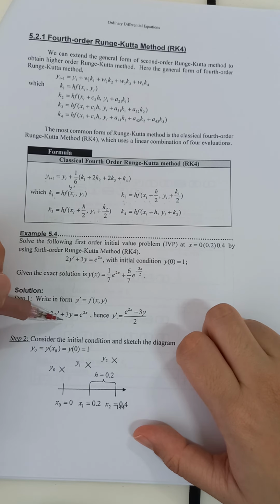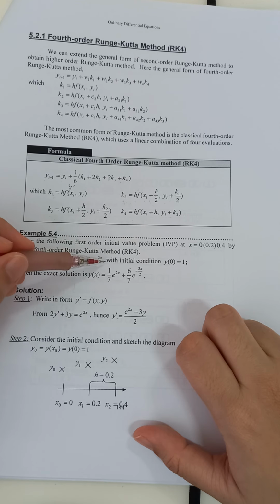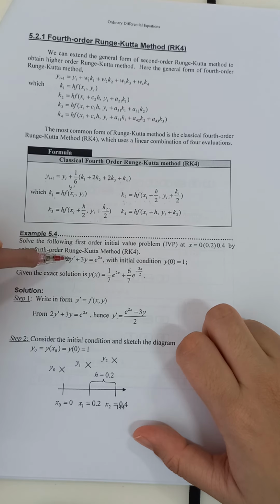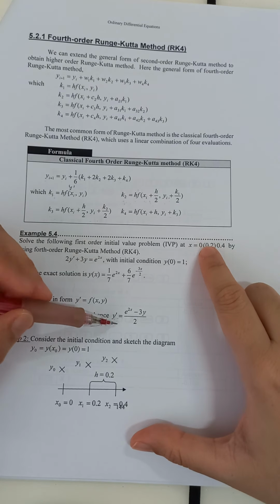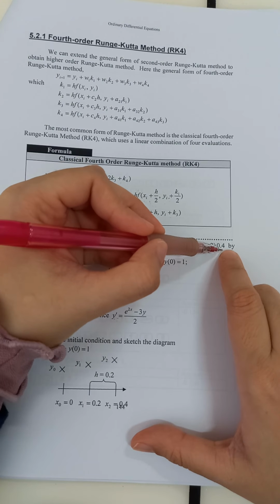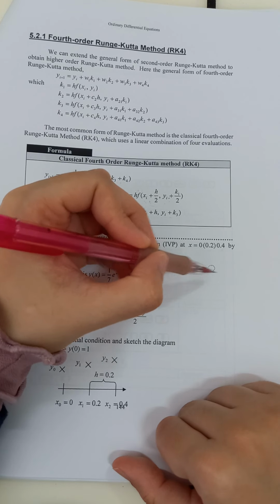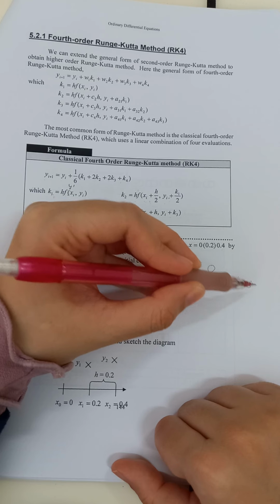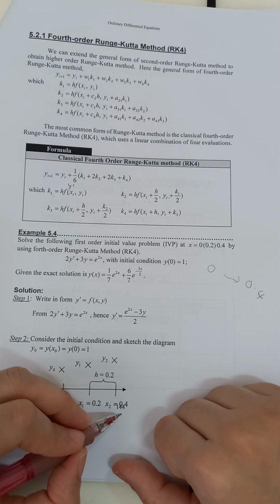So from the equation, when we bring 3y to the right side, and then 2 also to the right side, we can make y prime stand alone like this. So we know y prime is this one. The value of x is from 0 to 0.4. So the initial one will be 0, and the last one will be 0.4. So that's why 0 until 0.4.